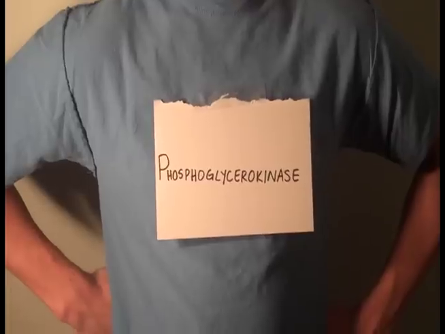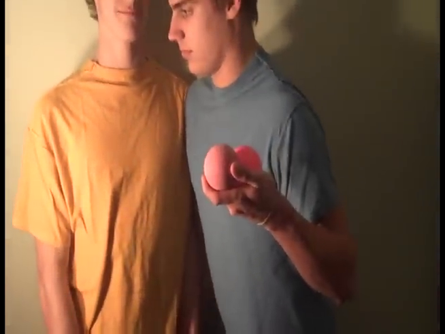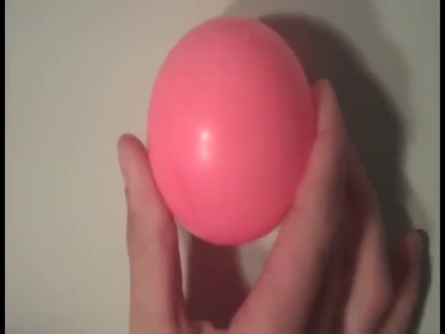Step 7. The enzyme phosphoglycerokinase catalyzes the transfer of phosphate groups to ADP, forming 2 ATP molecules. Phosphoglycerokinase. ATP.